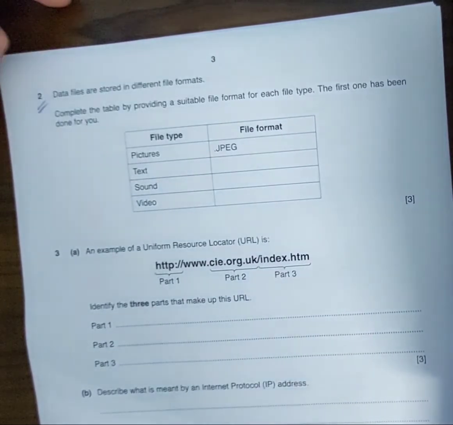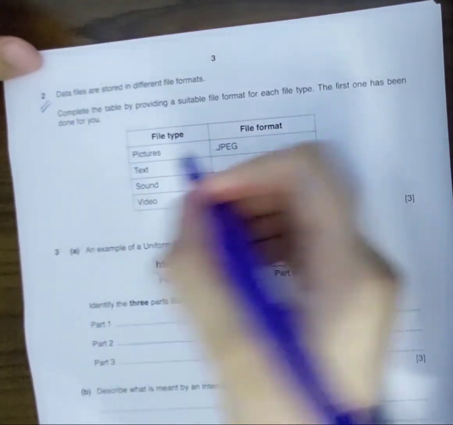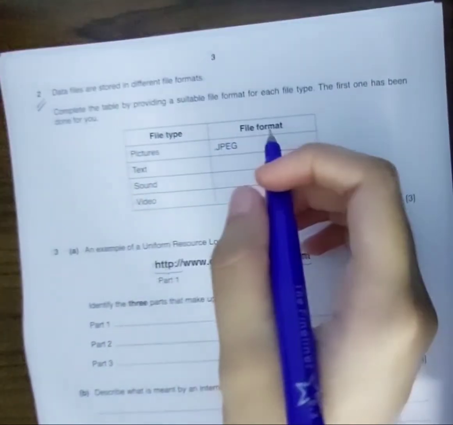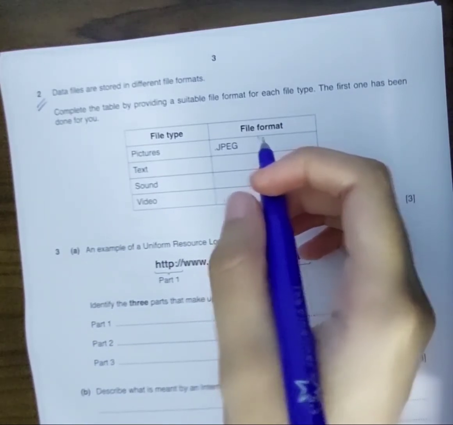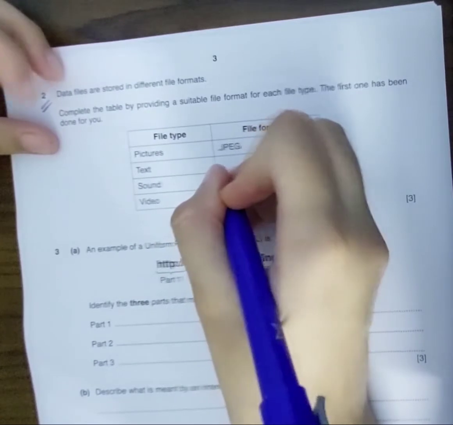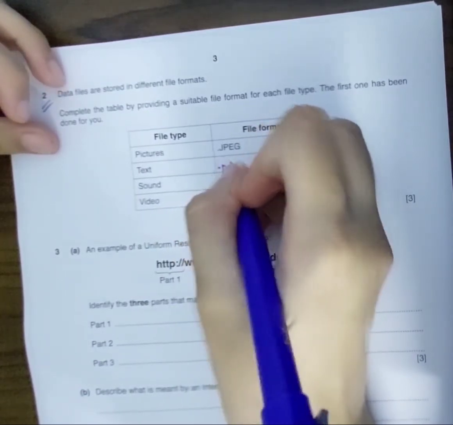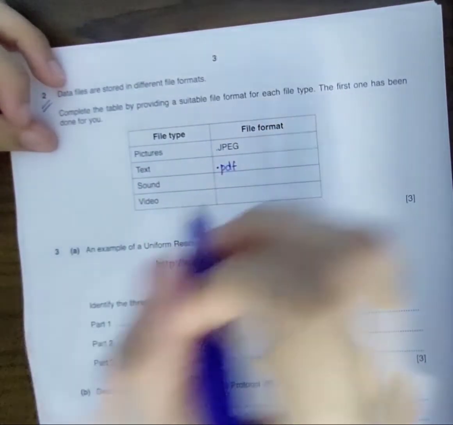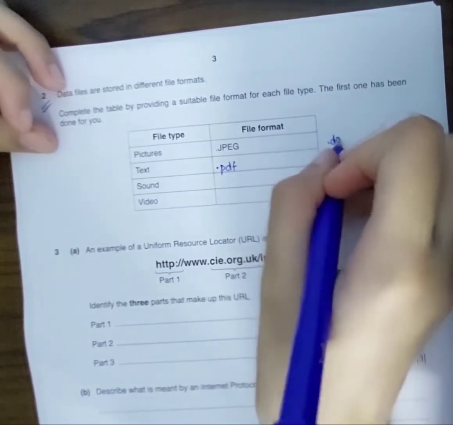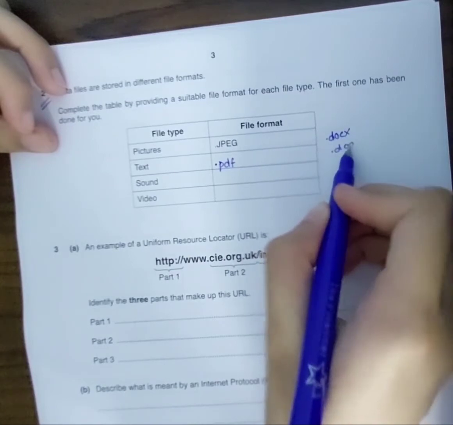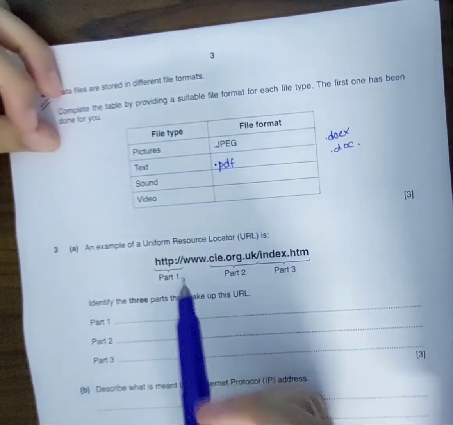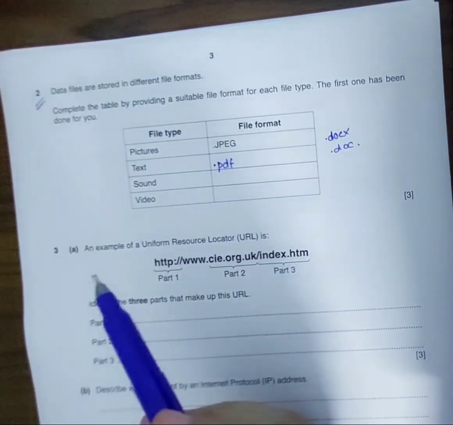When they do the first one for you, it becomes quite easier for us. So text, in which file format is your text file stored? Most commonly, like nowadays in your online classes, you see .pdf. Although it's also .docx or .doc, so you can write either of them. I'm writing .pdf, it's the most common one.